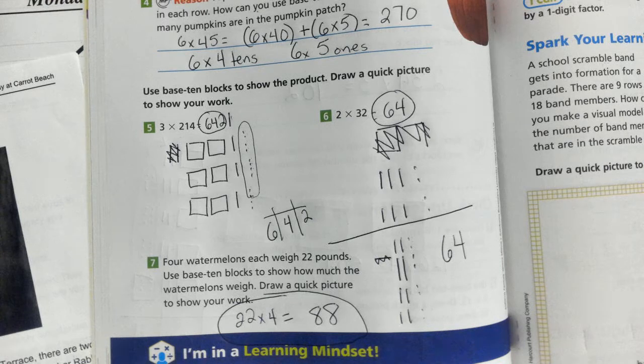All right, so you're looking at page 39, P39, and P40 for the more practice and homework.